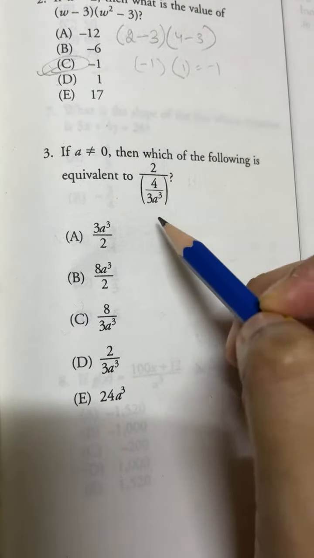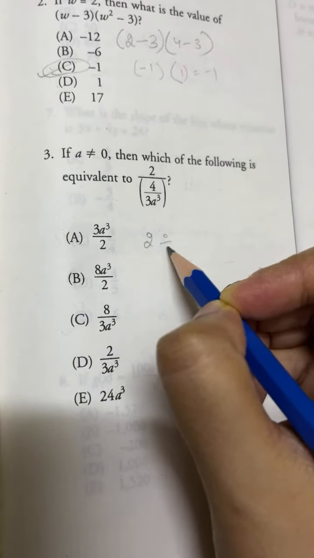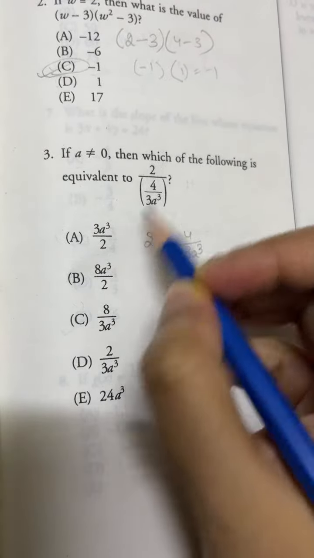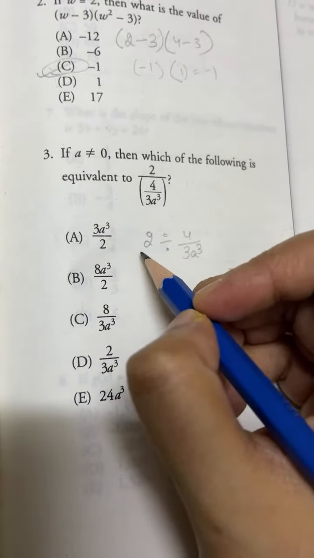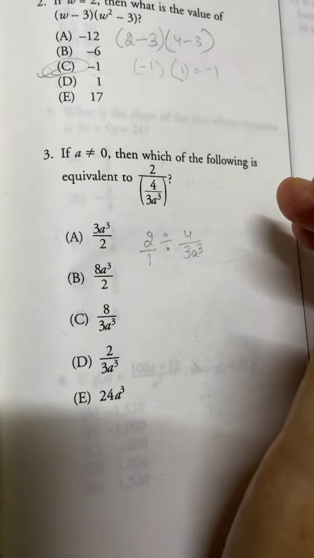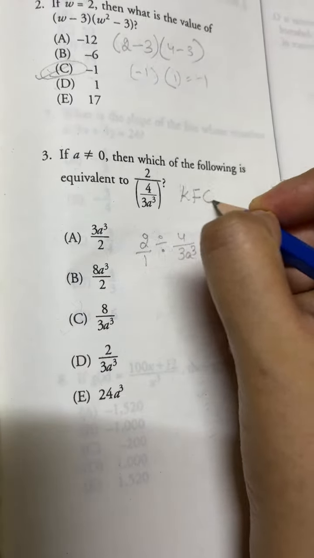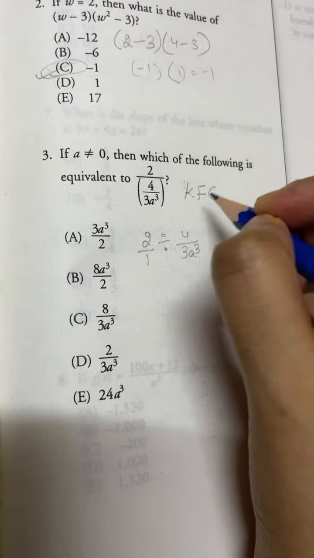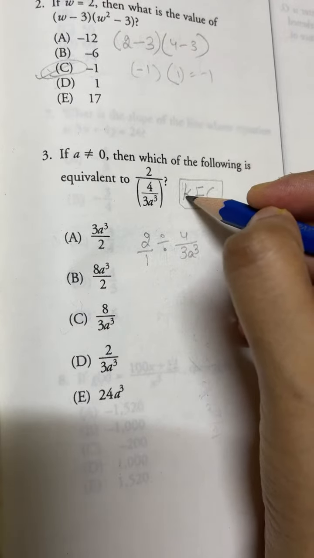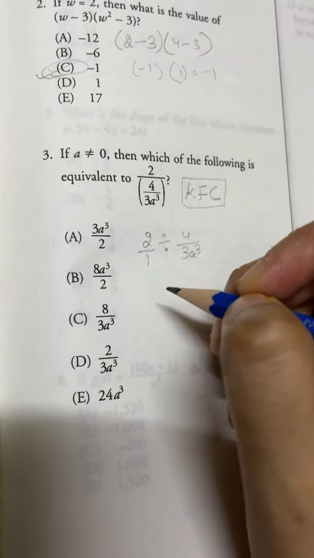Okay, let us solve. This is division of fractions. You have 2 divided by 4 over 3a cubed. That's how the division of fractions is written. So the denominator of 2 is actually 1. Now we are going to use KFC. Now this is not Kentucky Fried Chicken. This is a term we have used for mathematics. You can remember it as Kentucky Fried Chicken, but K is for keep the first fraction.